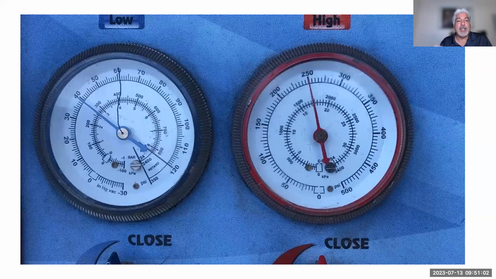I know it is not cool on the low pressure side, because like the first slides I showed you when we started this presentation, the low pressure gauge is telling you the temperature of the what? Of the evaporator. So I know I'm at 60 PSI. I'm very warm right here. So we definitely got an indication that we're not cooling down enough.